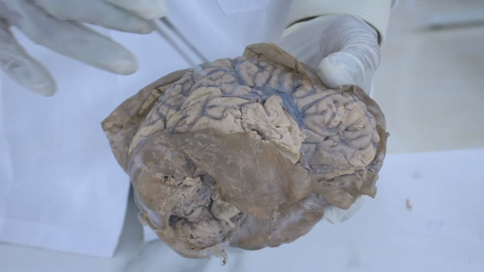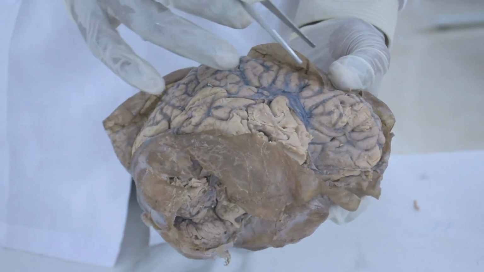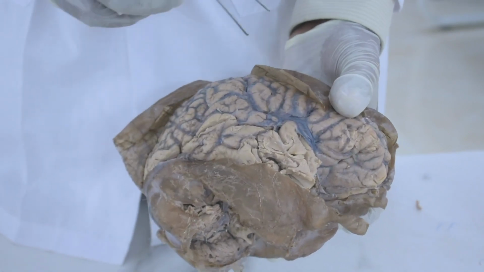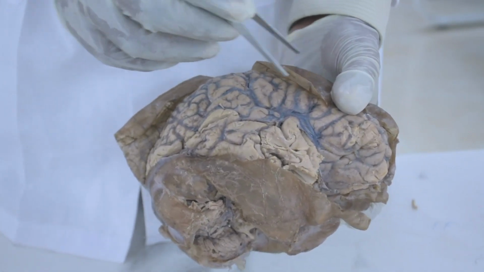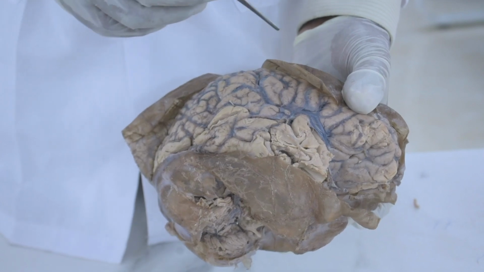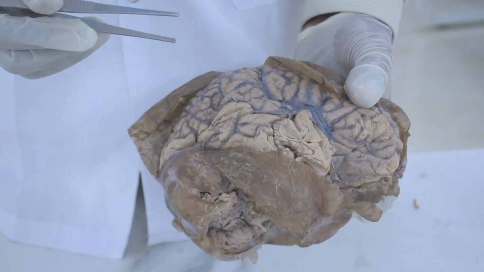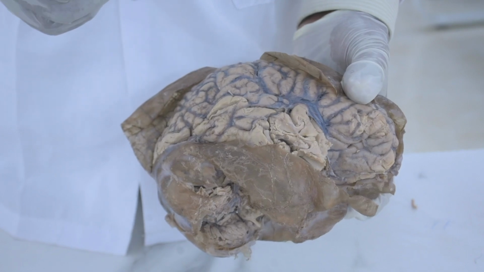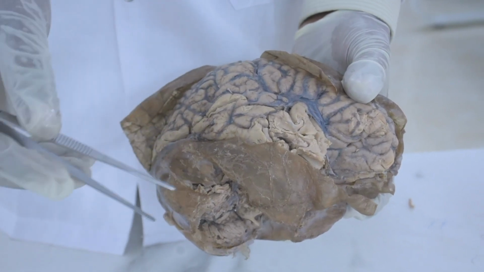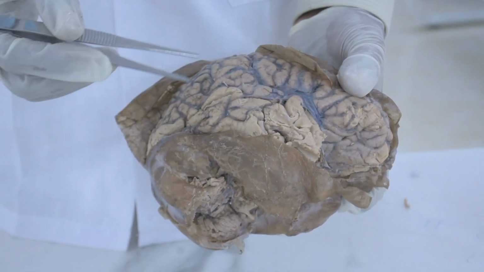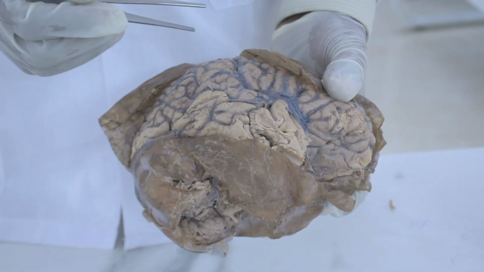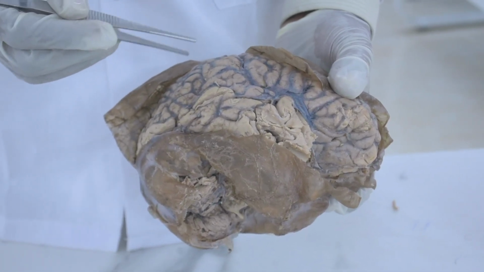The area which contains the basal ganglia and the cerebral hemispheres is called the telencephalon. And we have the area which contains the thalamus, subthalamus, and epithalamus, which is called the diencephalon, and we have another area which contains the midbrain, called the mesencephalon.